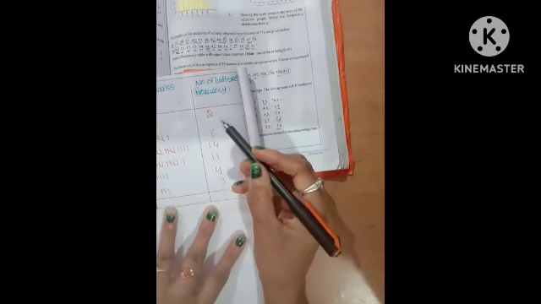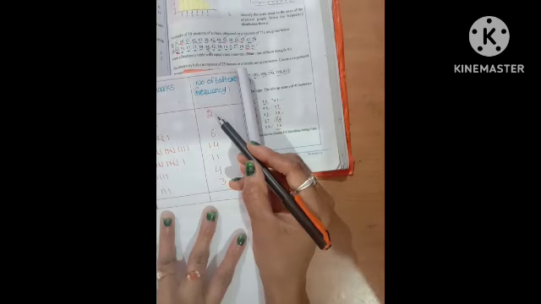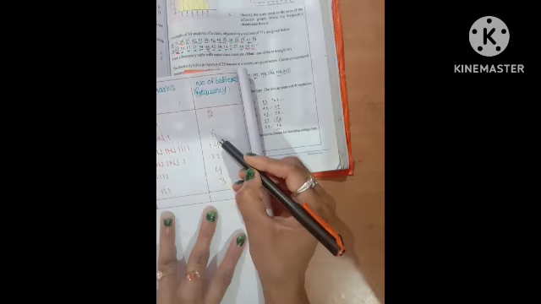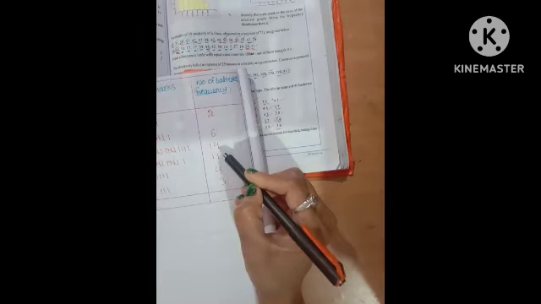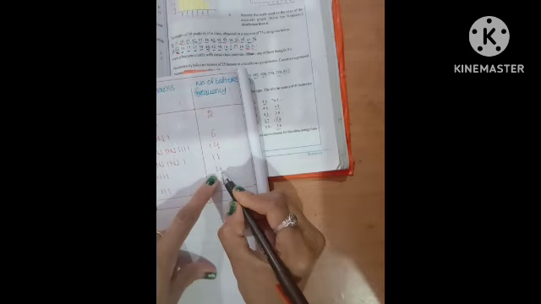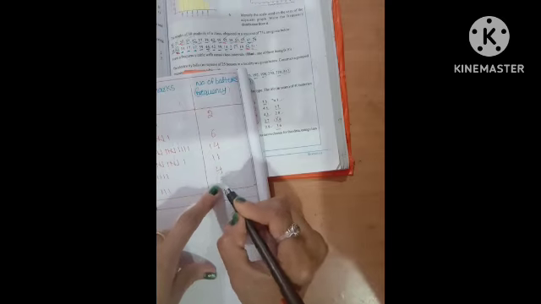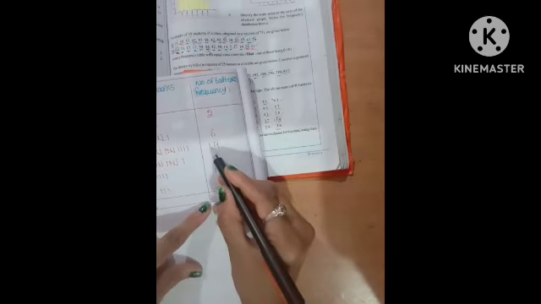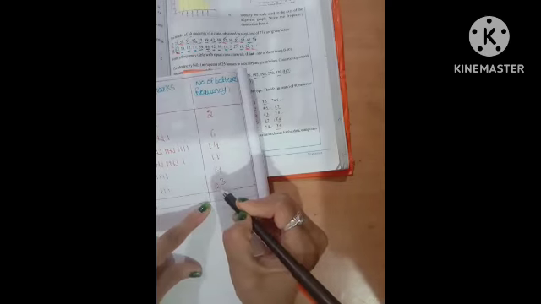It's over. So what is the total frequency? 2 plus 6 is 8. 8 plus 4 is 12. 12 plus 1 is 13. 13 plus 4 is 17. 17 plus 3 is 20. Then 1 plus 1 is 2, 2 plus 2 is 40.